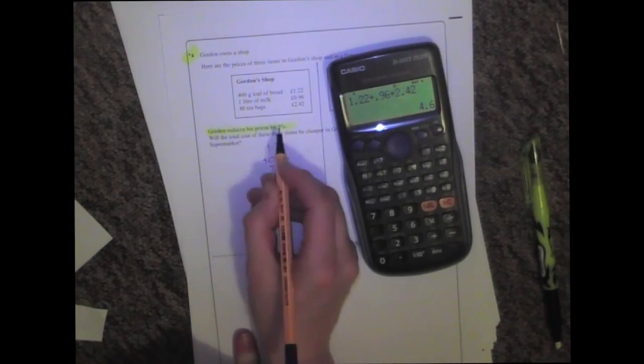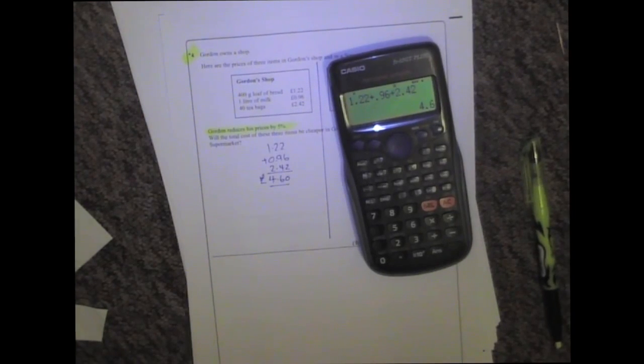Now I'm going to come back to what I've highlighted here. So it clearly says that Gordon reduces his prices by 5%. So now I'm going to need to reduce this total of £4.60 by 5%.